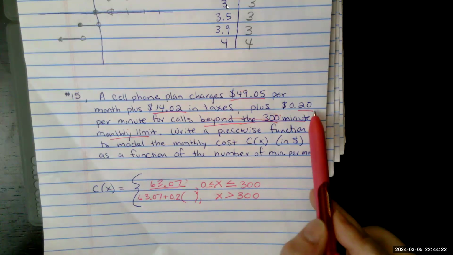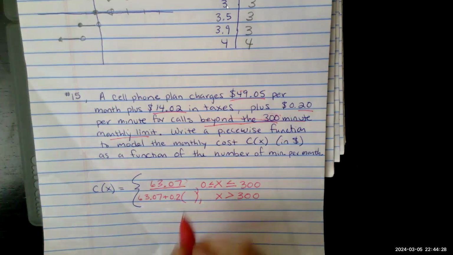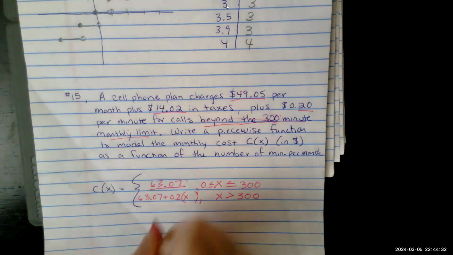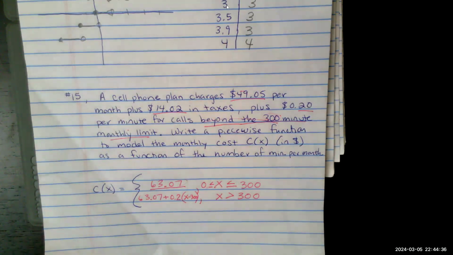Because we only have to pay 20 cents for the calls that are past the 300. So whatever our X is, our total amount of minutes, we need to subtract that 300 to make sure we're only paying for those minutes beyond the 300.